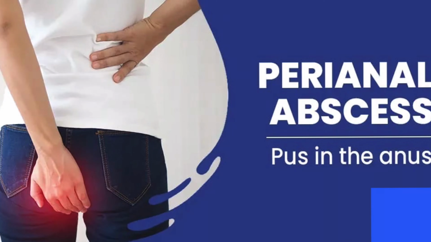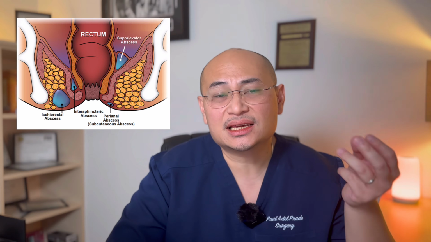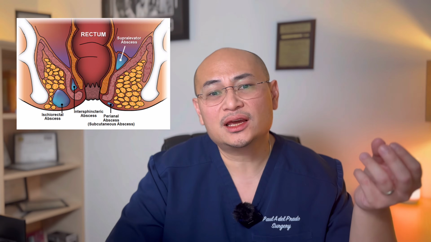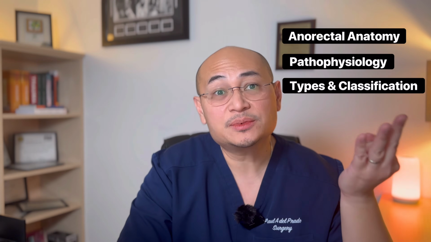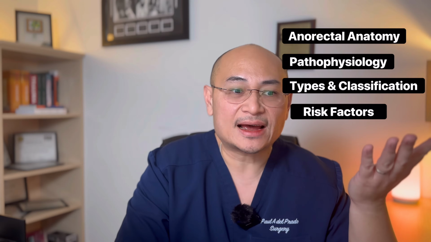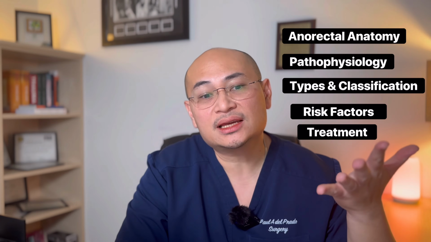Let's talk about something very uncomfortable. Perianal abscess and fistula. Both of these are two closely related anorectal conditions that every clinician and surgeon must understand. A perianal abscess is an acute infection, while a fistula in ano is often a chronic consequence of that infection. Today, we're going to cover relevant anorectal anatomy, pathophysiology, types and classification, risk factors, treatment options, and success rates.